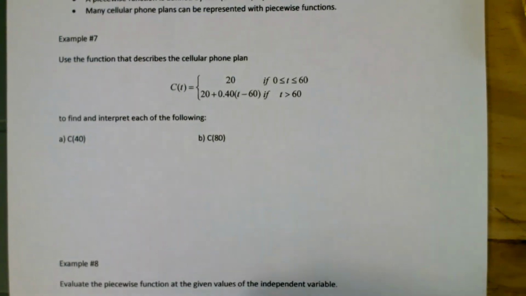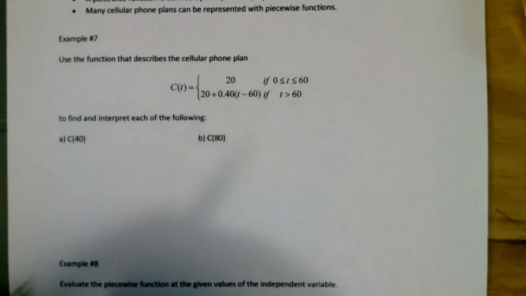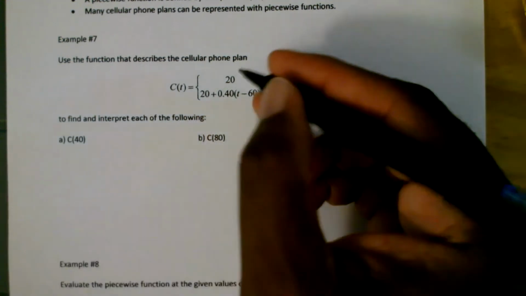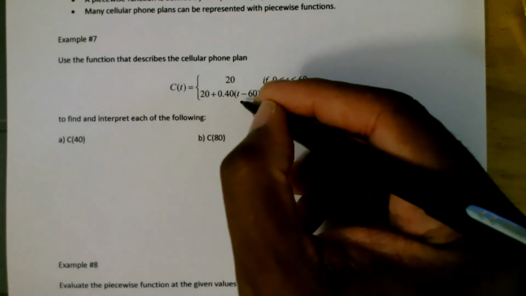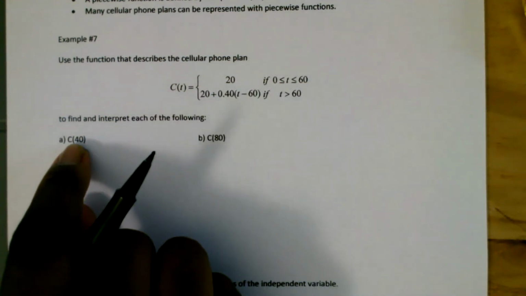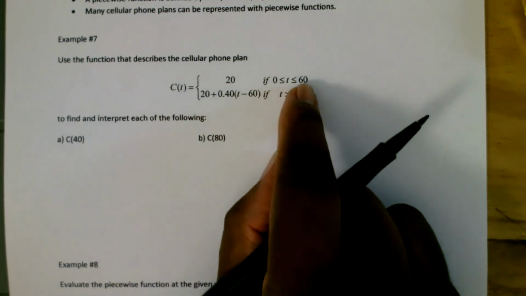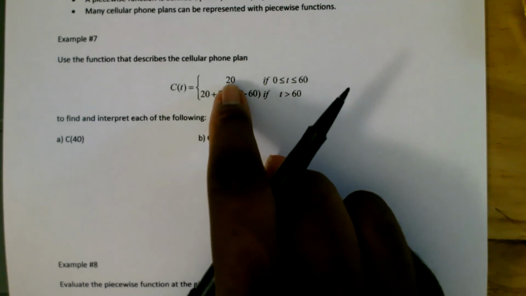Like in part A, the cost for 40 minutes on this cellular phone plan. Now, this value right here is going to tell us which one of these we need to use, either the first or the second. Here, t is 40 minutes. That's between 0 and 60, so we have to use this function right here, and in this case, it's just 20.